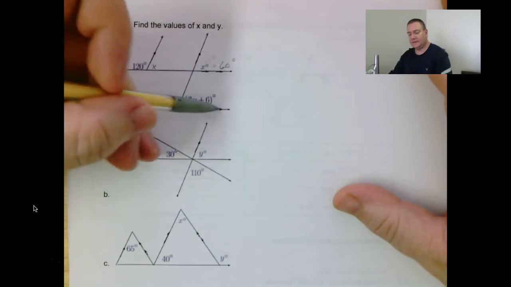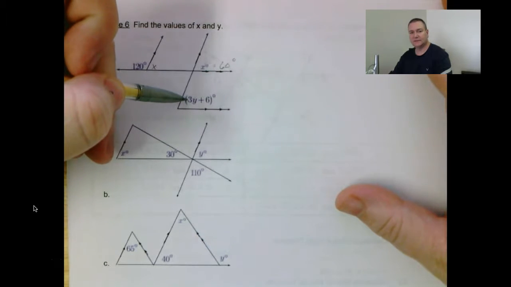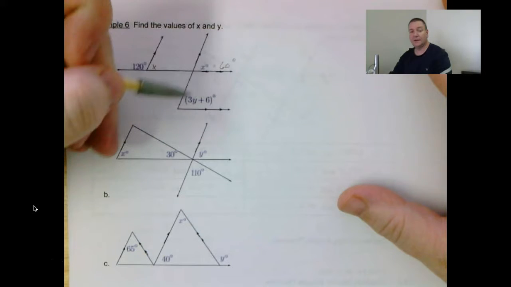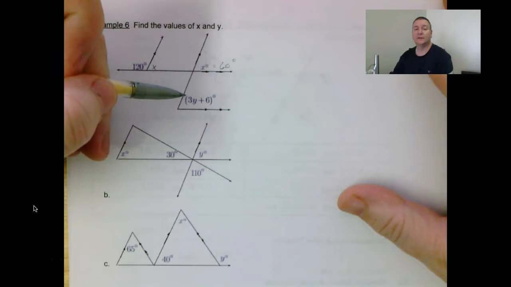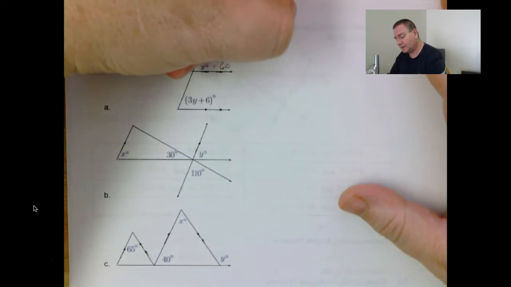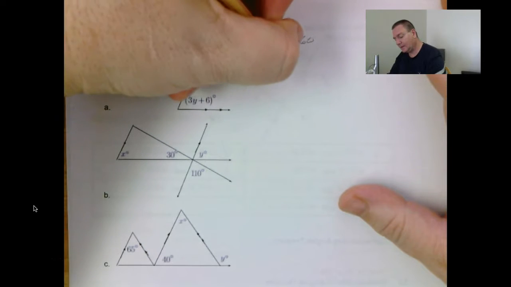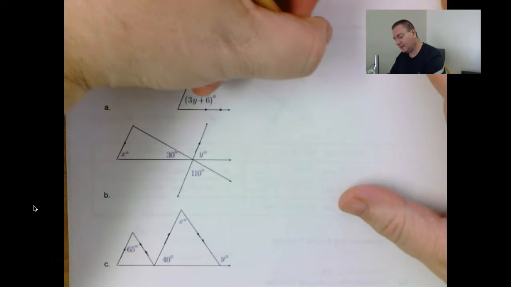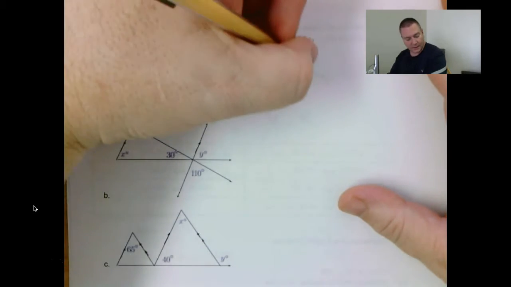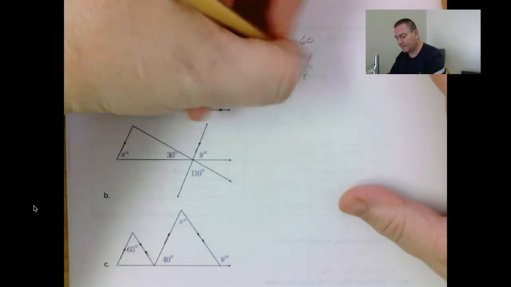Again, these lines here are parallel. X and the 3y plus 6 form corresponding angles. So they have to be congruent if the lines are parallel, which they are. So 3y plus 6 equals 60. 3y equals 54. Y equals 18.